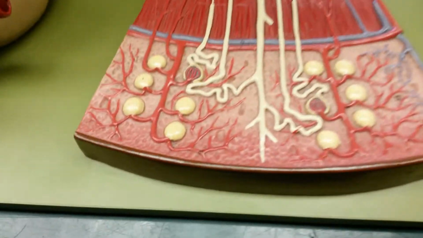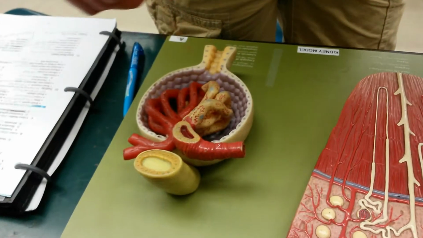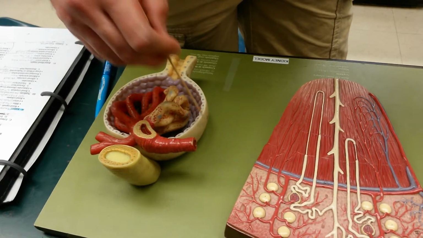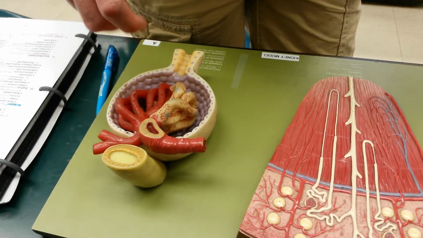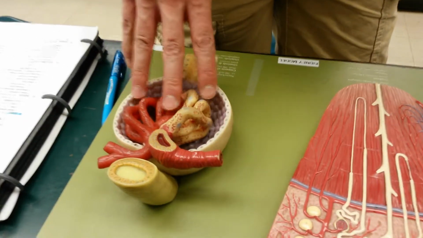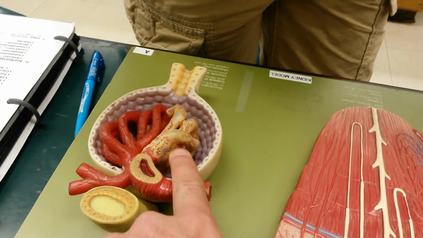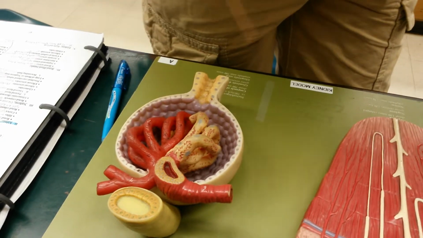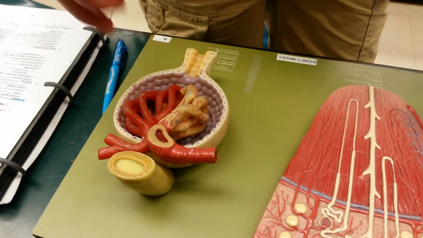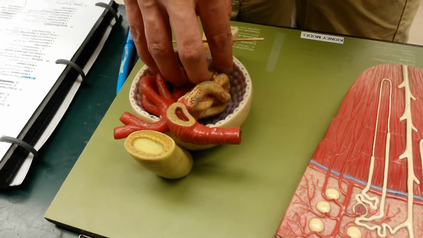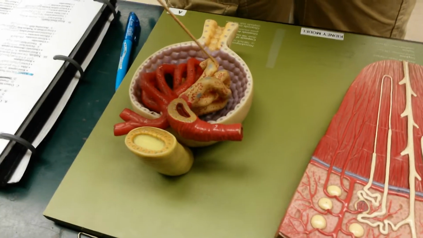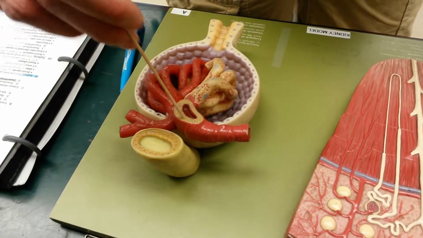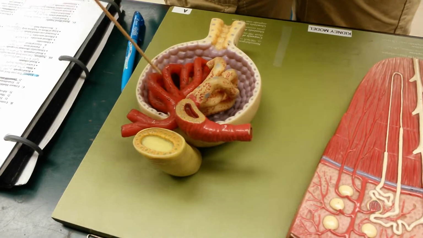So the whole structure here is a renal corpuscle. The capsule on the outside is the Bowman's capsule with the visceral layer adhering directly to the vessels, and then the parietal layer on the outside. The glomerulus is going to be the blood vessels inside, the capillaries. The afferent arteriole is going to be this one here, the thicker one.